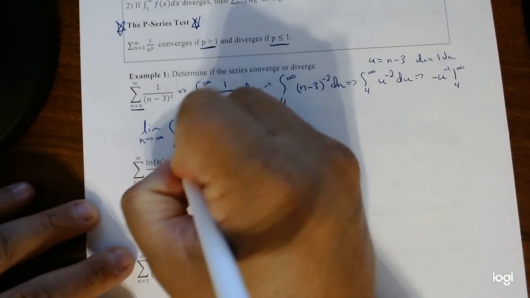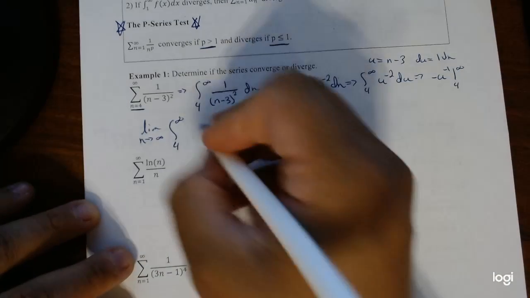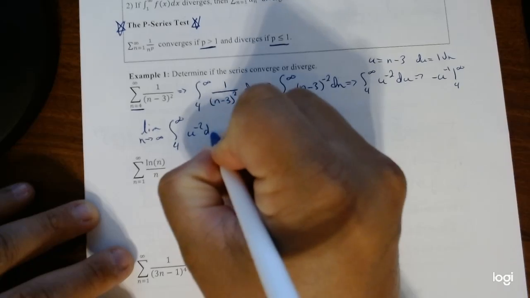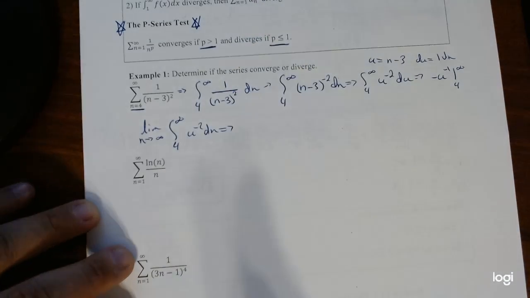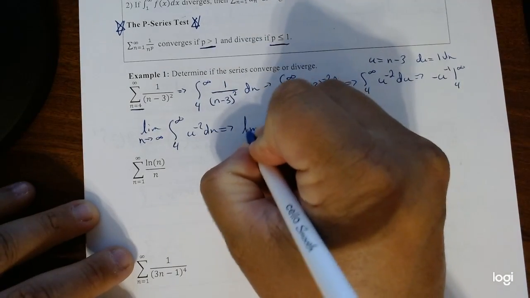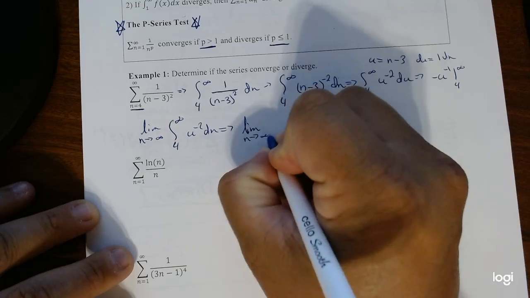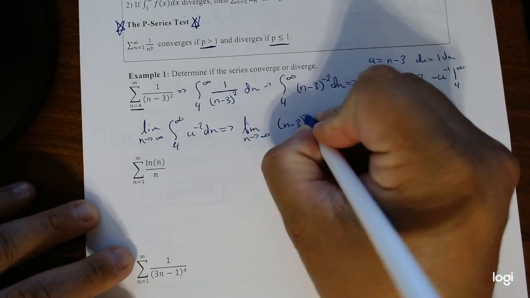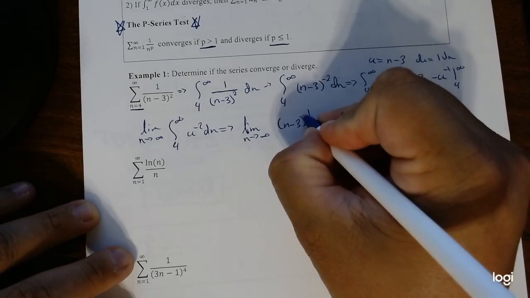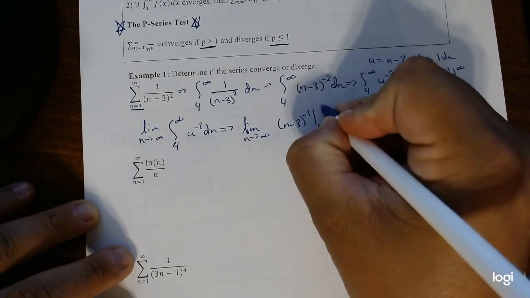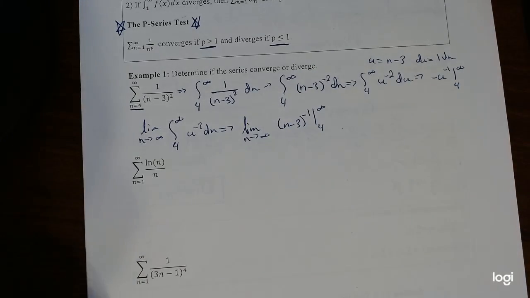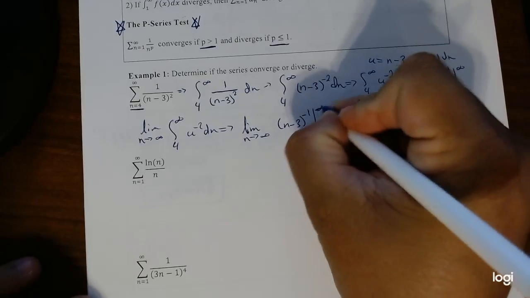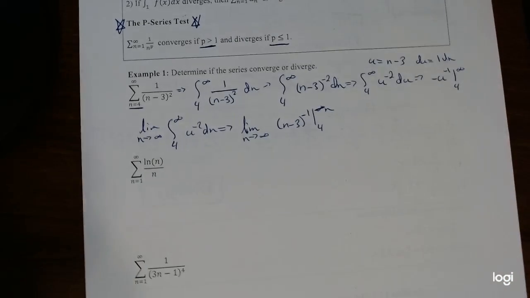I'll just do one more step. So that's going to be the limit as n goes to infinity of n minus 3 to the negative 1 power evaluated from 4 to infinity. And we'll just say this is n for short because we're doing that balance.